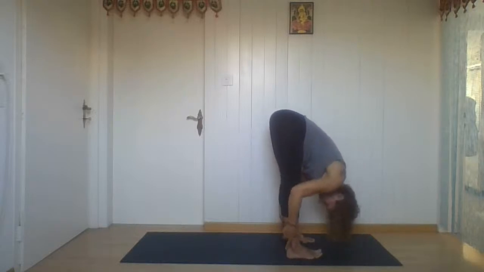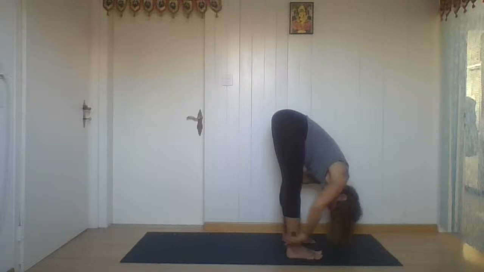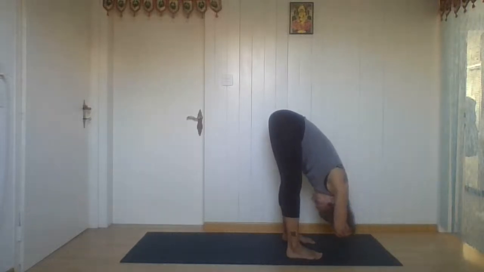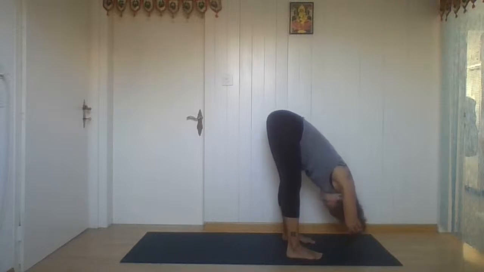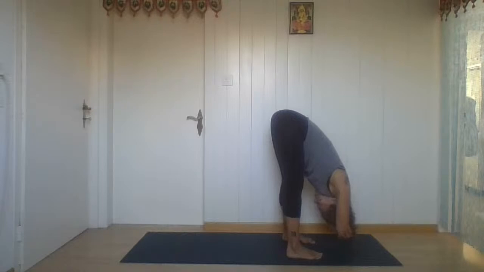The feet, the legs, upper body is just hanging, resting. Deep, long breath, long exhalation, and a deep inhalation.